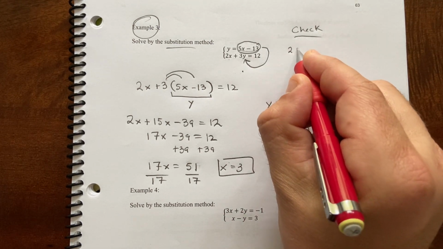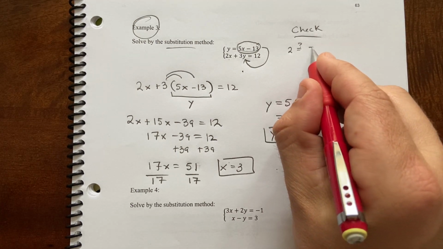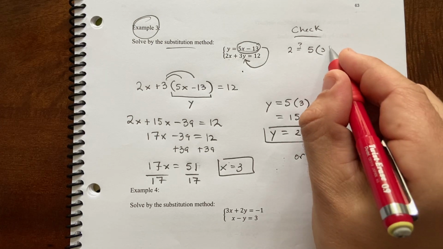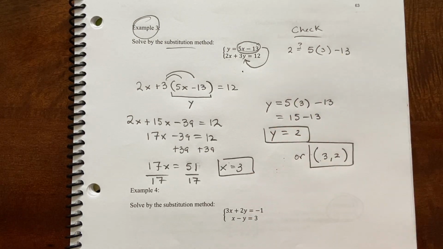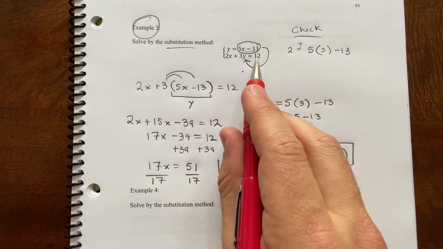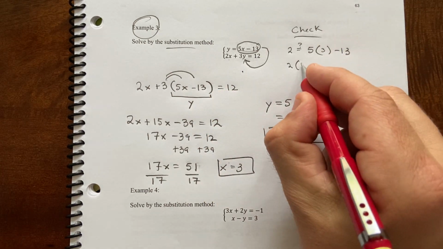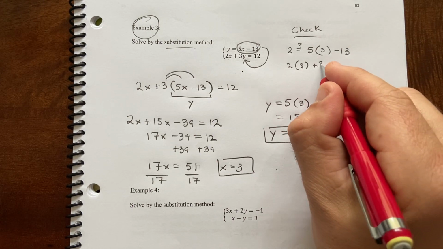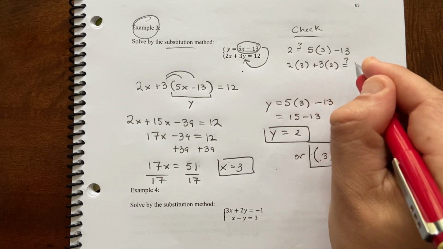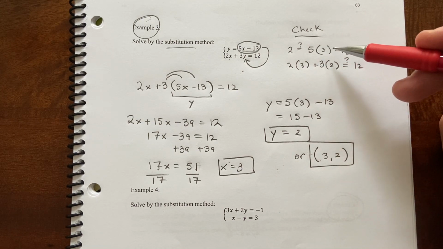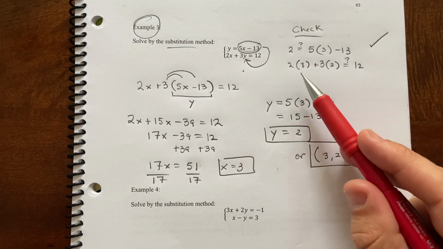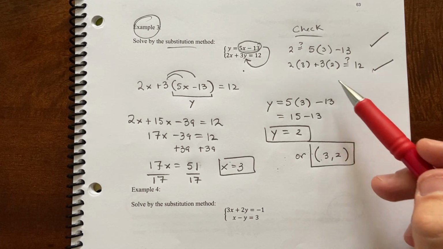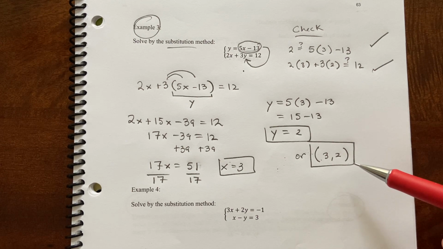So is 2 equal to 5 times 3 minus 13? And then plugging in the same point to the other equation, we should get a true statement as well, or else this is not the solution. Is that equal to 12? So let's see, 2 equals 15 minus 13. Yes, it does. 6 plus 6 equals 12. So it needs to be true for both, or else this would not be the solution.